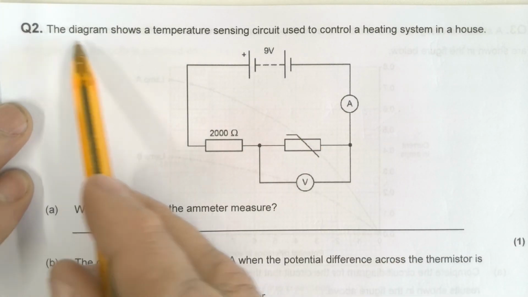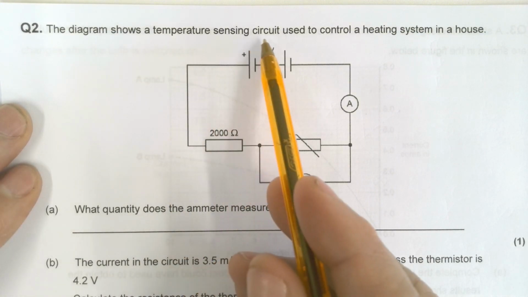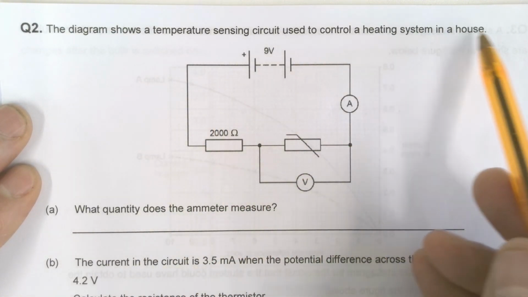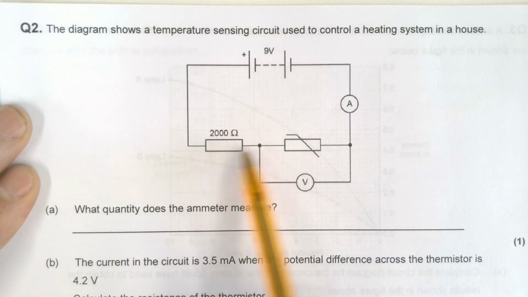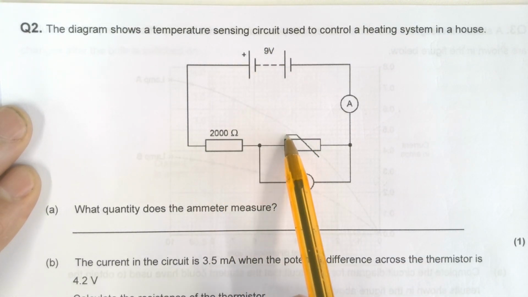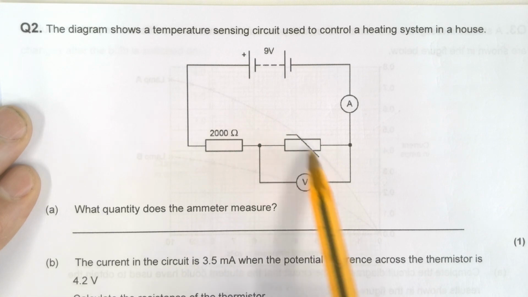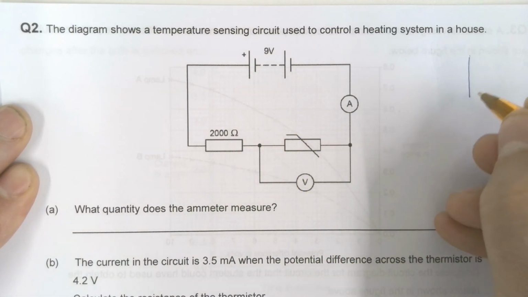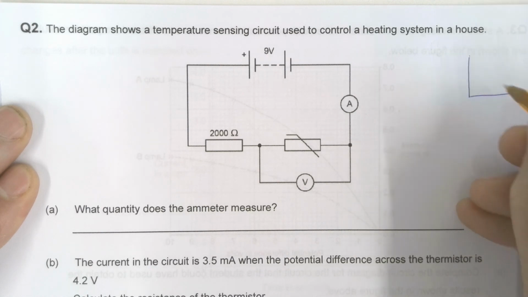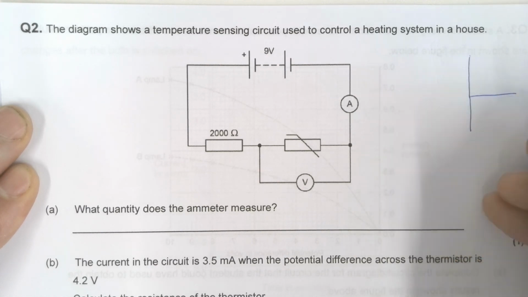The diagram shows a temperature sensing circuit used to control a heating system in a house. We've got a fixed resistor, and a thermistor. That hockey stick tells me it's a thermistor, which you might recognise from heating curves, with time along the bottom.